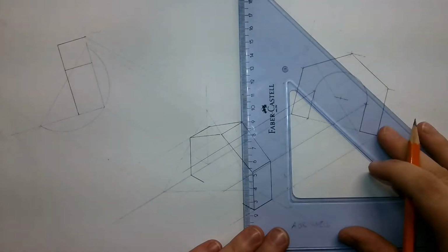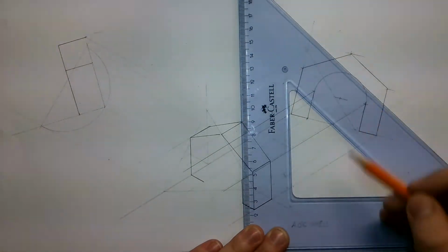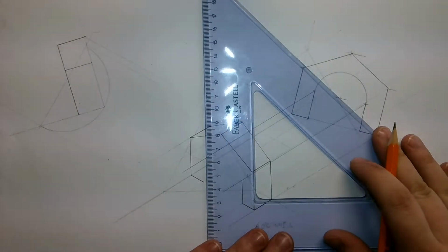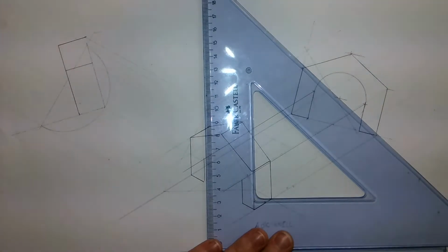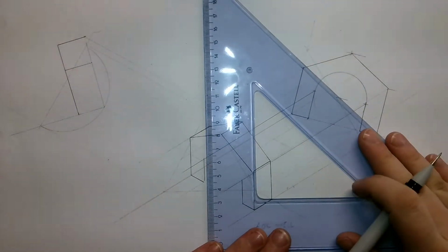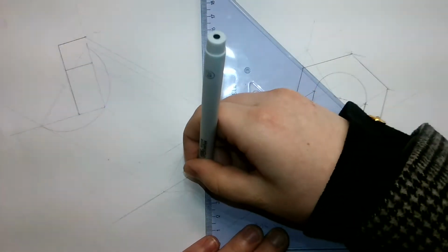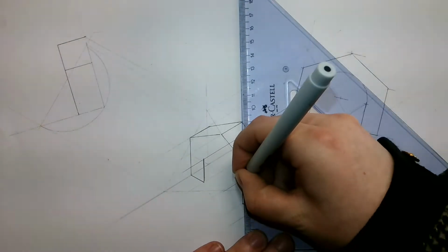Okay, we're going to go up from the foot, like this one would, and up from the foot of it here. All right, and once you have that done, then you'll be able to put that line in a bit heavier, just like that.